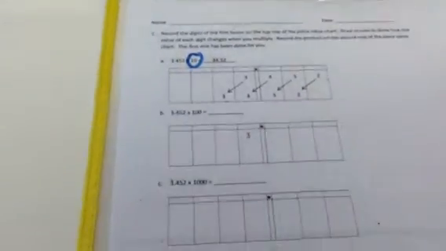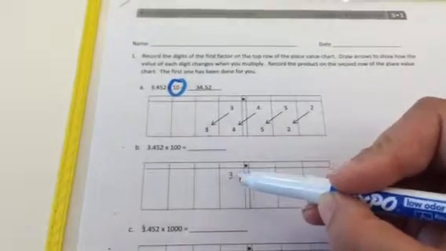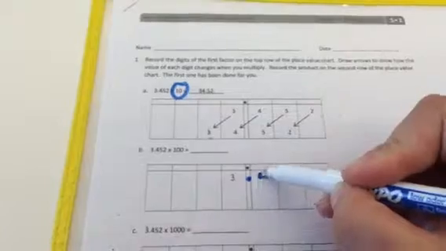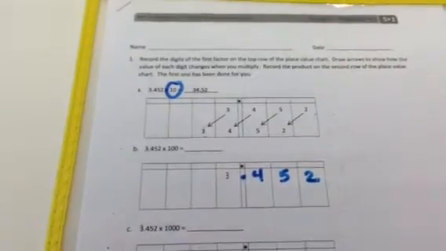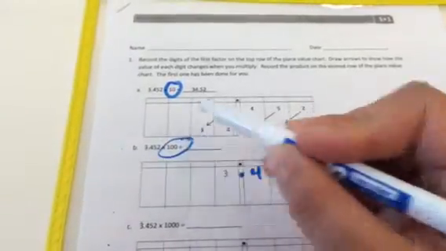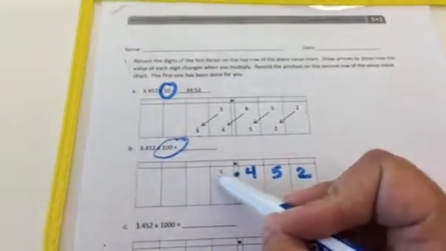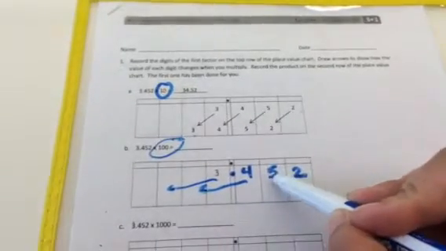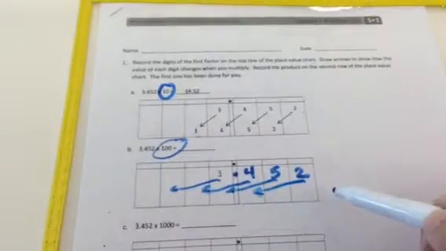So there's that example. Now we're going to do a similar thing on this one right here. So it's asking you 3 and, that's where we put our decimal in, 452 thousandths. We're going to multiply it this time by 100. That means we're not just moving over one place, but two, because there are two zeros. So the 3 is going to come over here, the 4 is going to come here, the digit 5 is going to come here, and the 2 is going to come here.